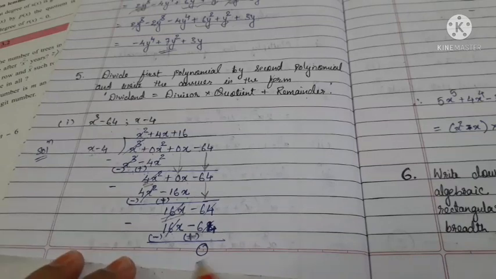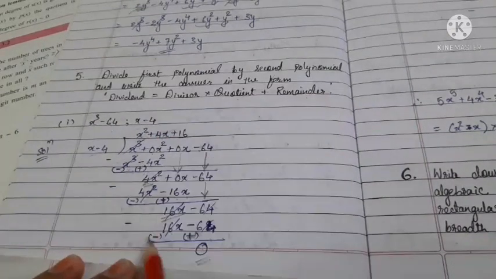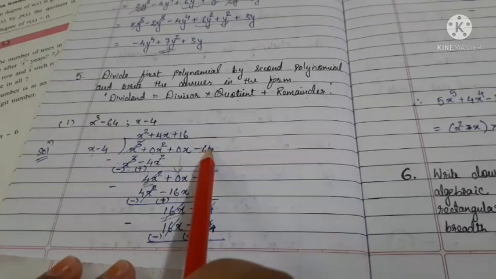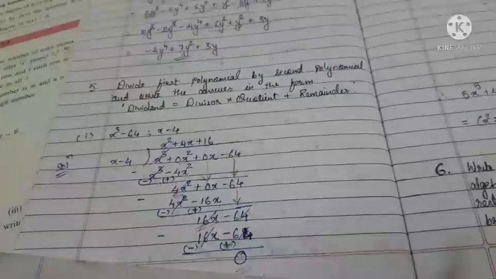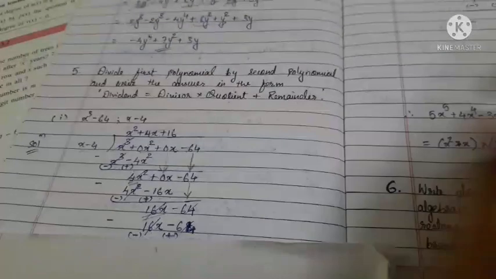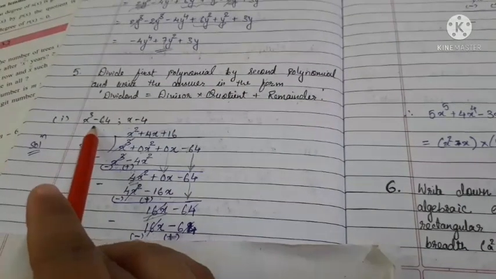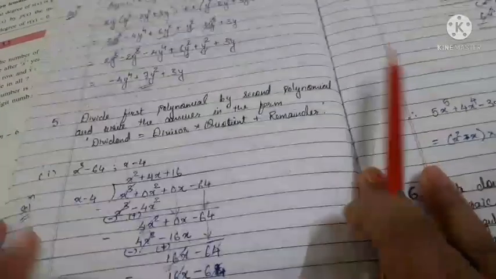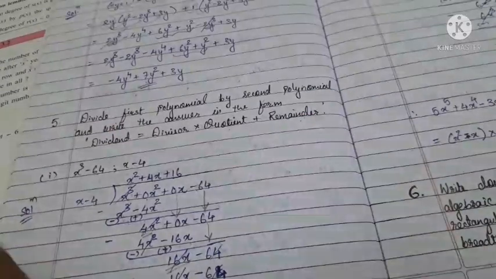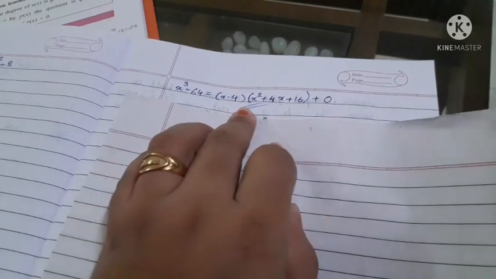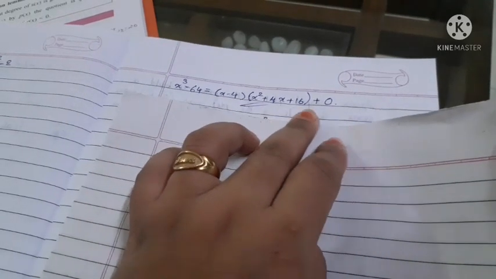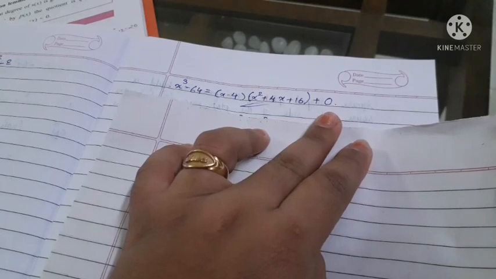So this is the remainder. This is your quotient. This is the dividend, and this is the divisor. So when you write this in this form, you will get x cube minus 64, which is equal to x minus 4 times x square plus 4x plus 16, plus 0. In this way you will get it.